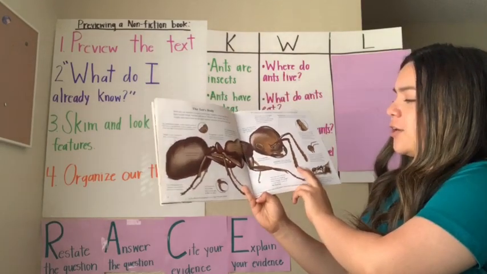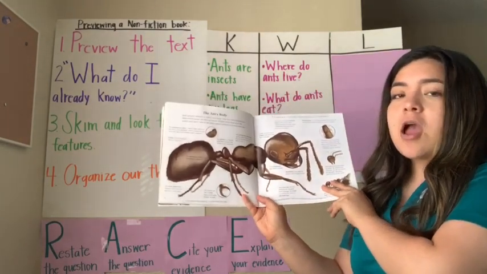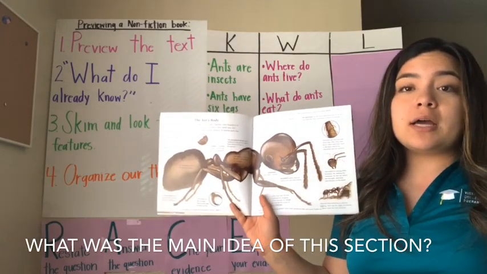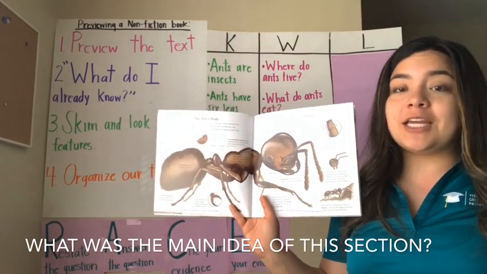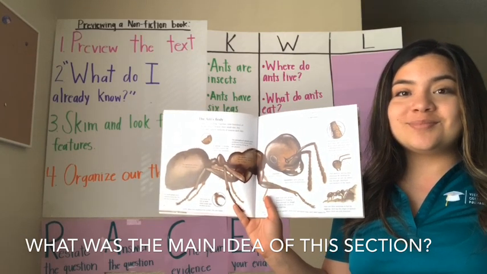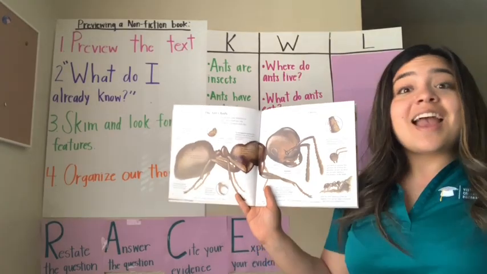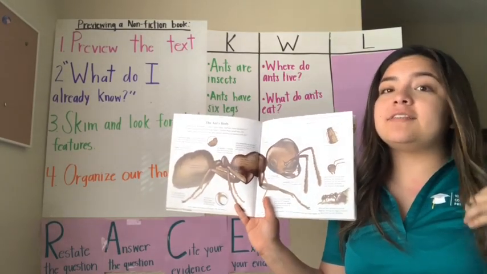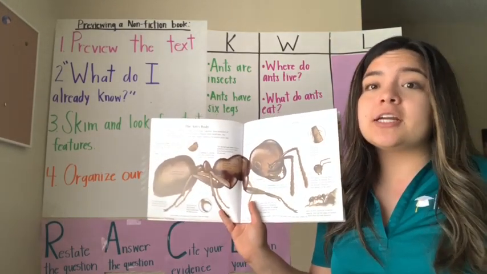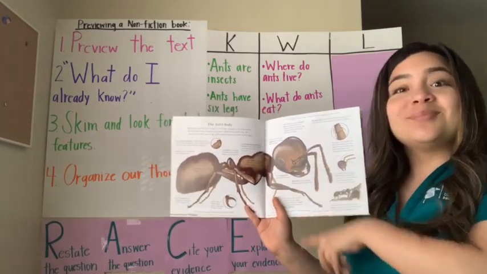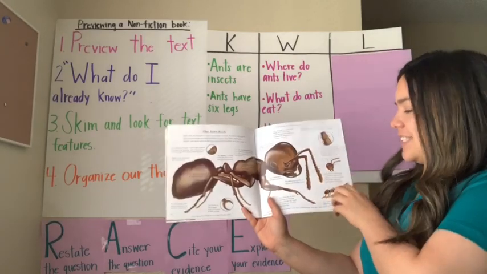All right, scholars, so before we move on to the next page, what was the main idea of these pages? Yeah, that's right. The main idea of these pages was to learn about the ant's body. Awesome job, scholars. All right, let's continue reading.